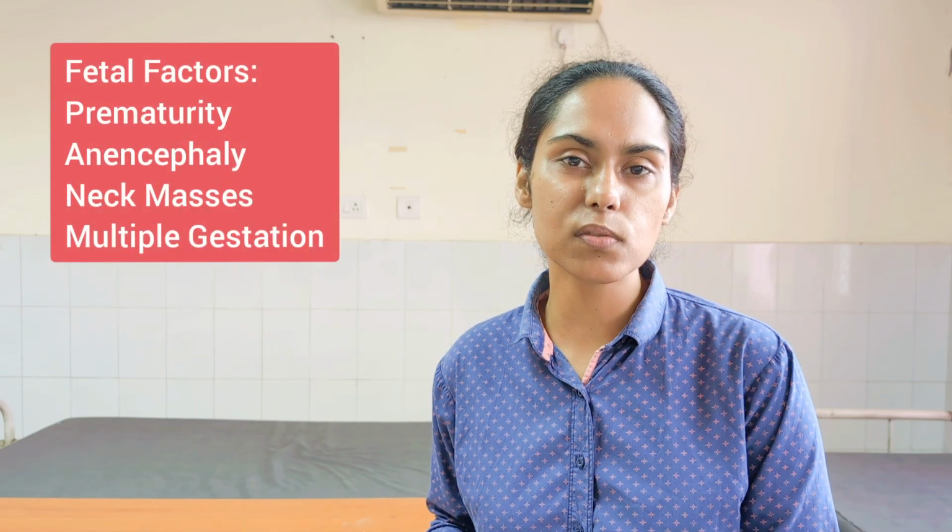So what factors favor a face presentation? There are various maternal and fetal factors that favor a face presentation. Talking about the fetal factors first, we have congenital malformation of the fetus, that is anencephaly, or the extensor muscles being in spasm, which favors extension of the fetal head.